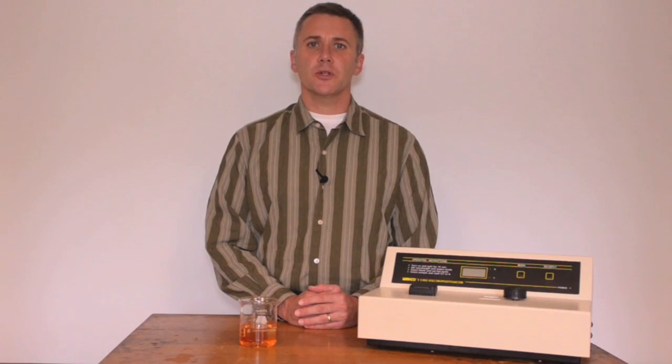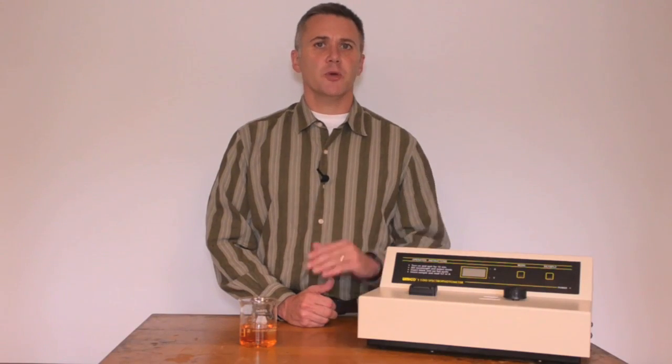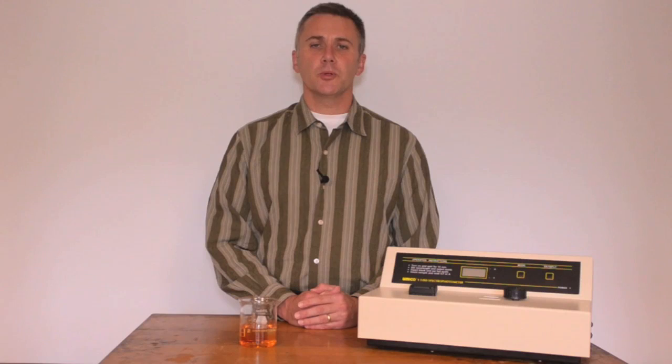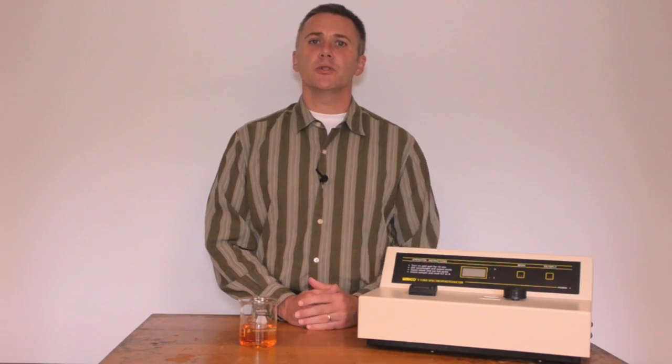The intensity of the red color can be measured with this instrument, a spectrophotometer, which measures the absorbance of light by ions and molecules. In our reaction, the complex absorbs light at 455 nanometers. We'll tell you more about this instrument later in the video.